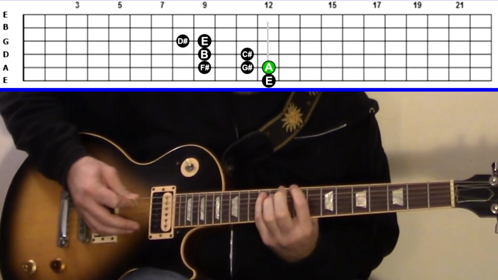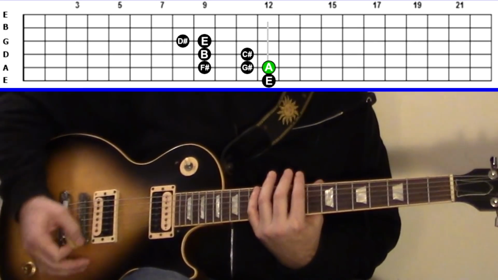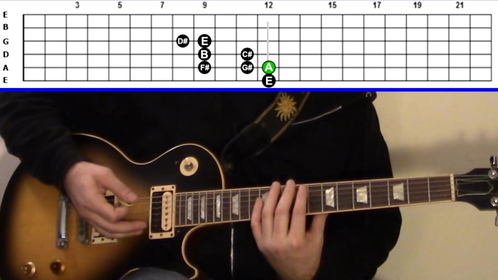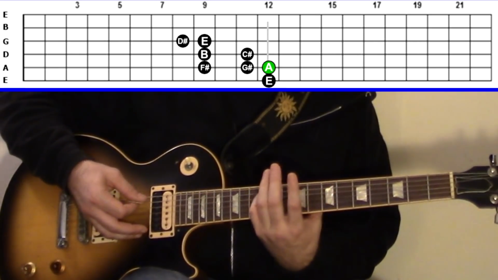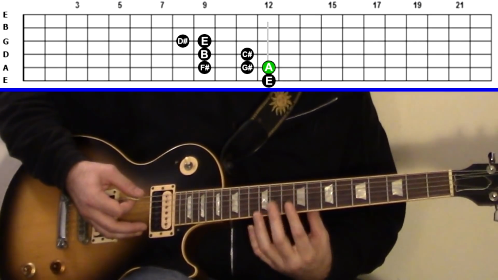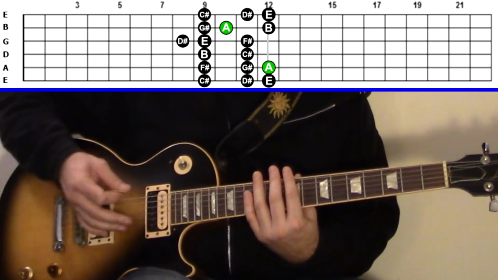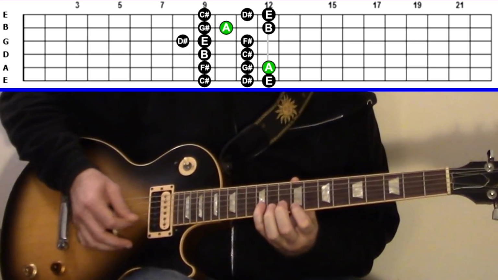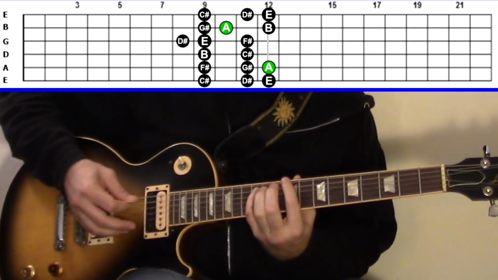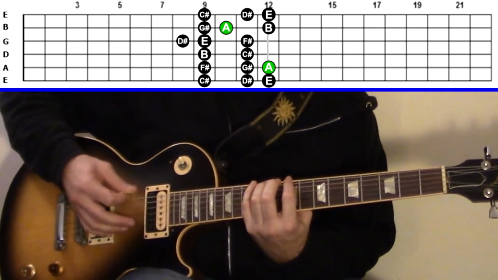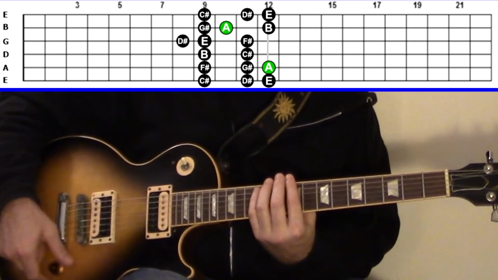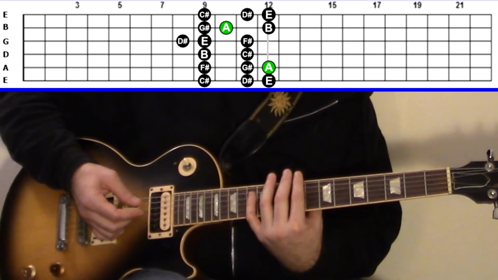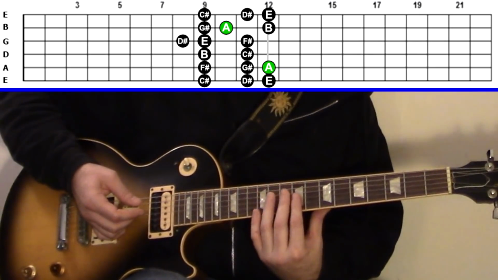So again, I'm using this scale pattern. I may be familiar with my E major scale pattern here, but I just have to focus on the note A. So spanning this across all 6 strings, your pattern is going to be like this. So you may be more familiar with playing that pattern. So if you want to use that pattern, that is fine.